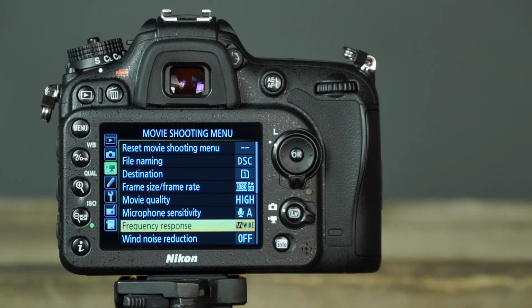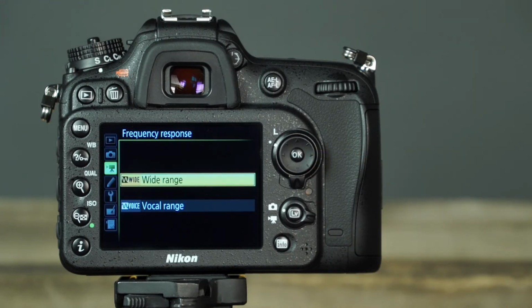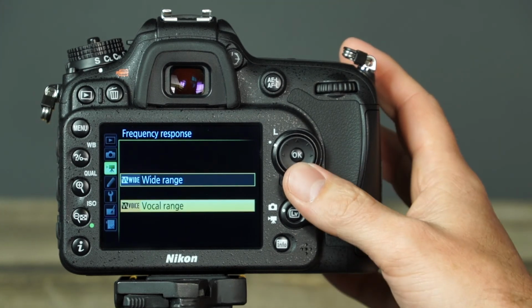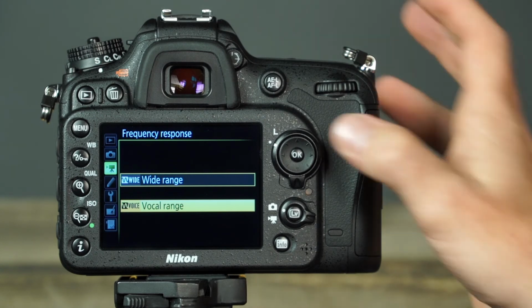Next, there is frequency response with options for wide range and vocal range. Choose wide range if you want the microphone to pick up a wide variety of sounds, and choose vocal range if you'd like the microphone to primarily pick up human voices.